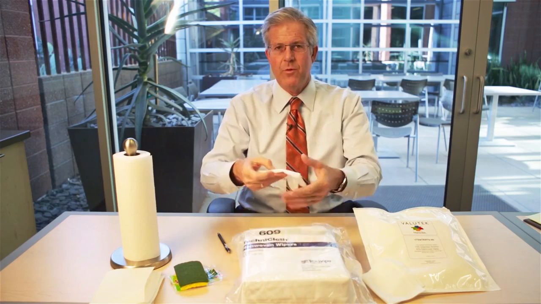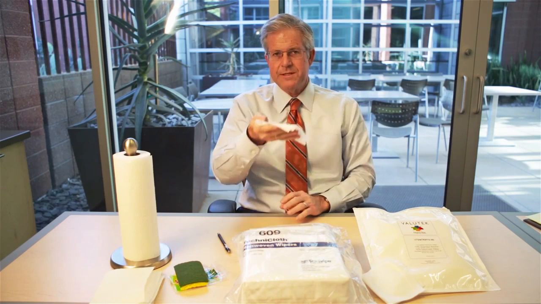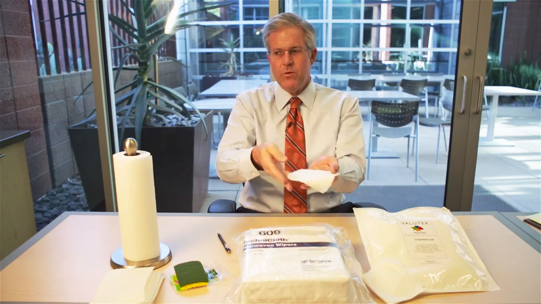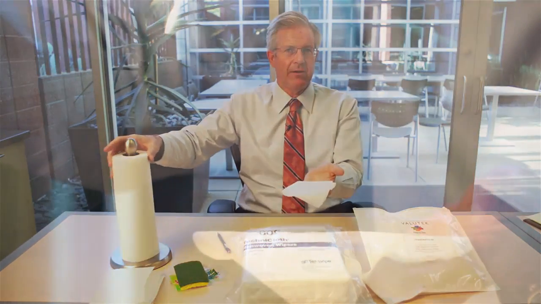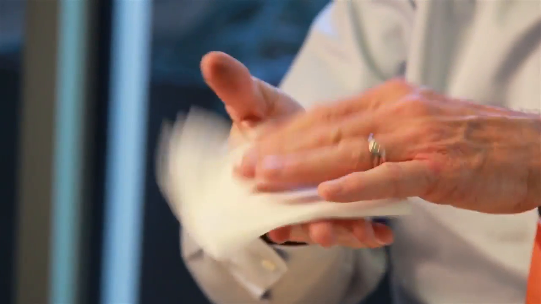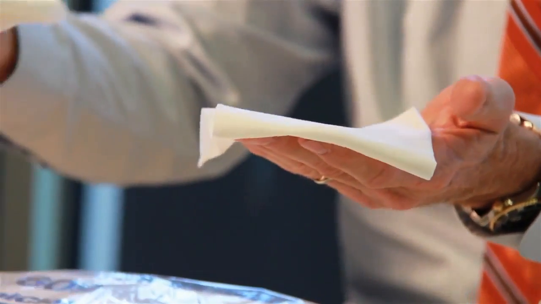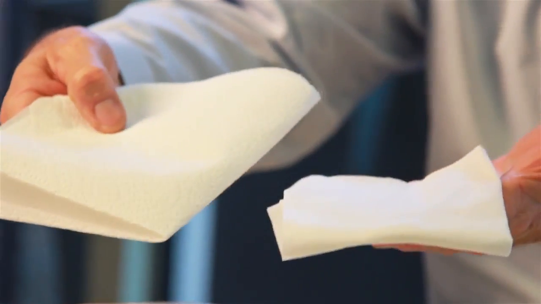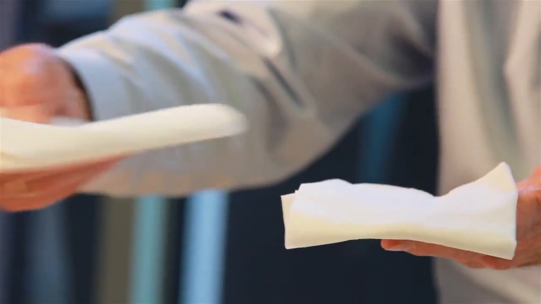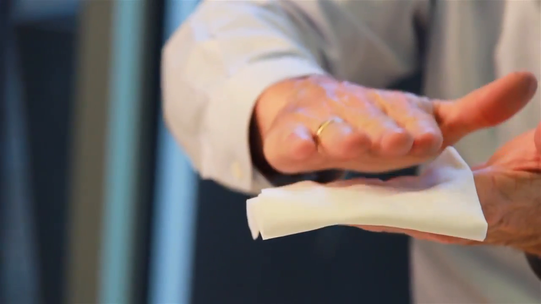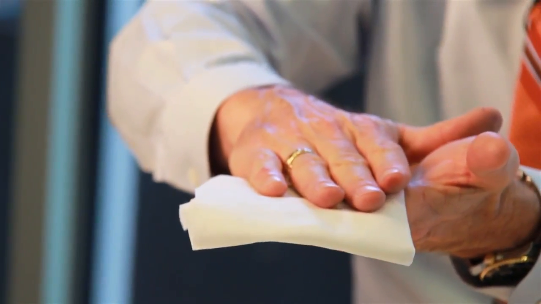When we look into cleanroom wipers, one of the most common substrates is a non-woven substrate. The non-woven would be the equivalent to the paper towel in your home. If we zoom in on this, you can see a non-woven wipe is not dissimilar to a paper towel because they're both from a cellulose or a wood pulp basis. The non-woven has polyester to give it a little bit more strength. But the performance characteristics are similar.